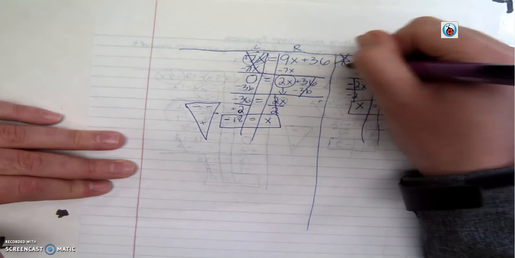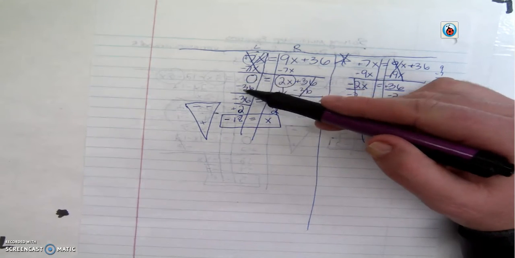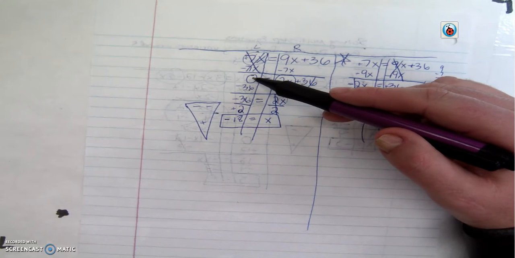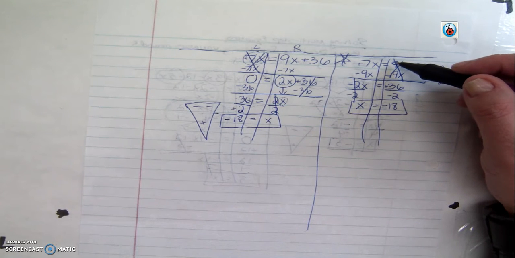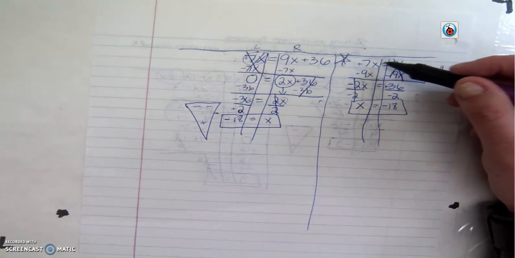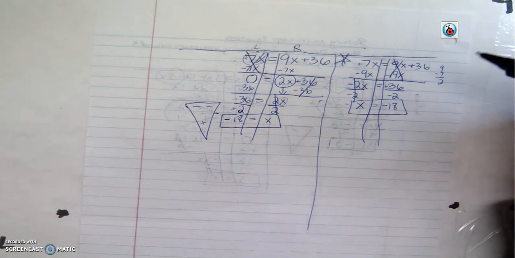So this is what we call best practice, where we do not end up canceling an entire side out. We don't want to end up with 0 on a side. So I would recommend that in these situations, this is the exception to the rule that you should always move the smaller variable over first.